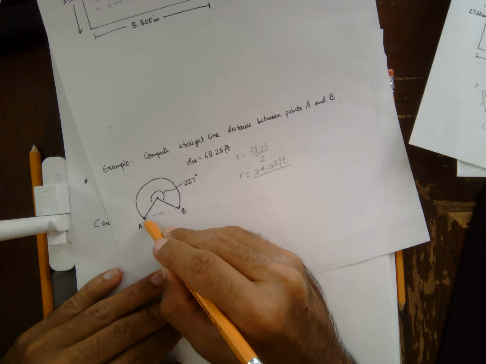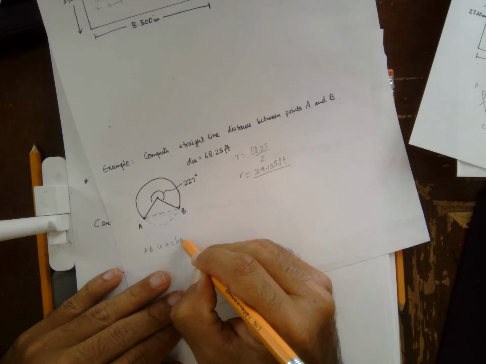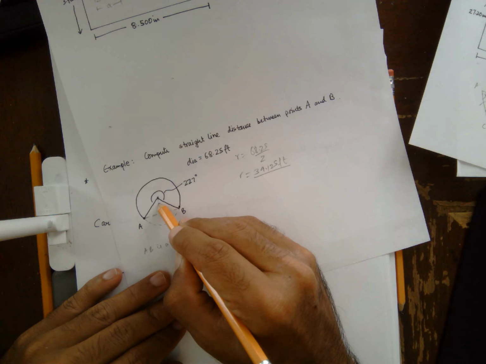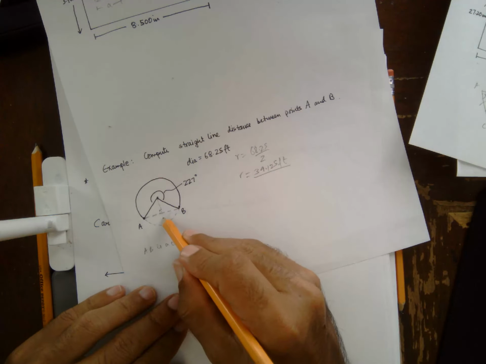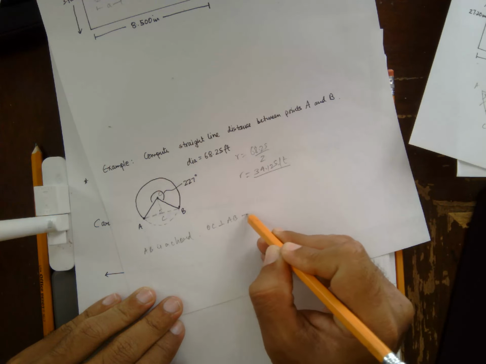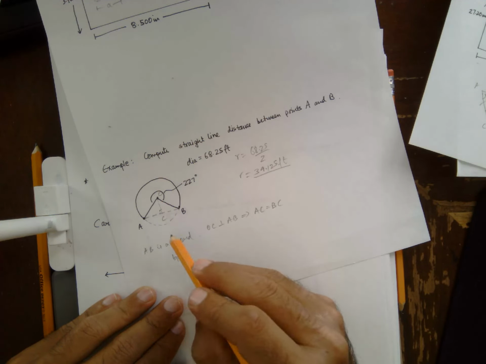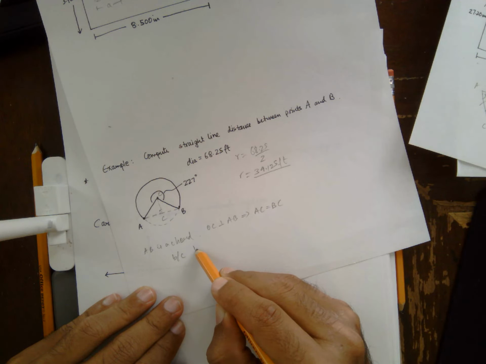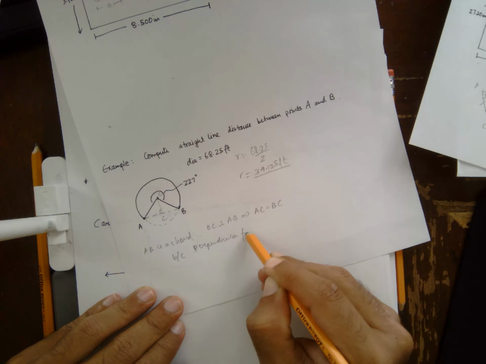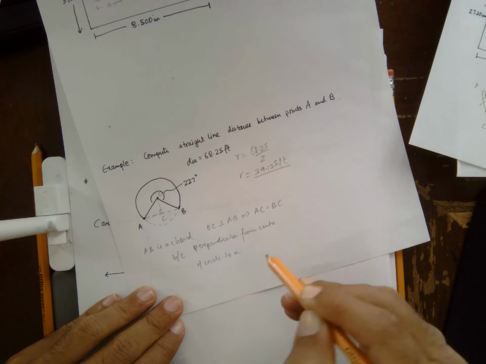Now recall, if I complete this circle, then AB is a chord. Now what we know about chords is, if you take the center of the circle and you drop a perpendicular, then AC equals BC, because the line joining, or perpendicular, from the center of a circle to a chord bisects it.